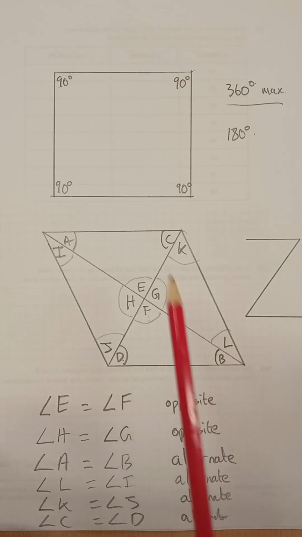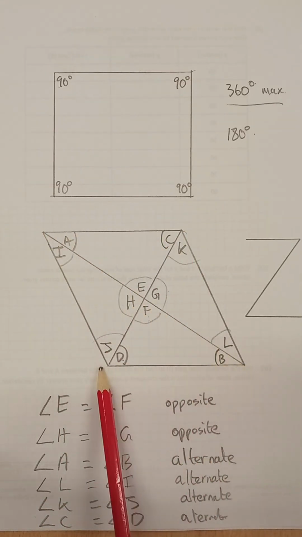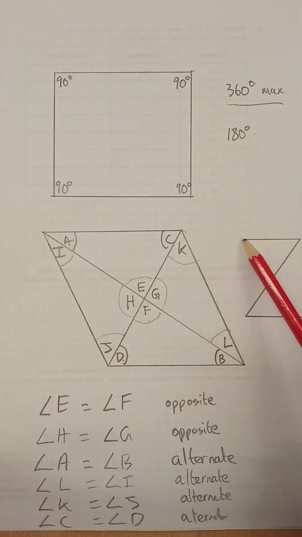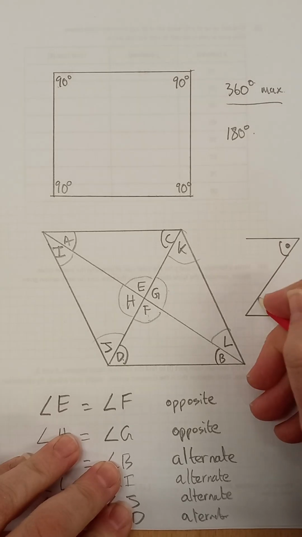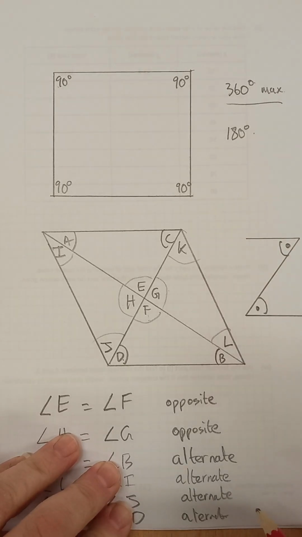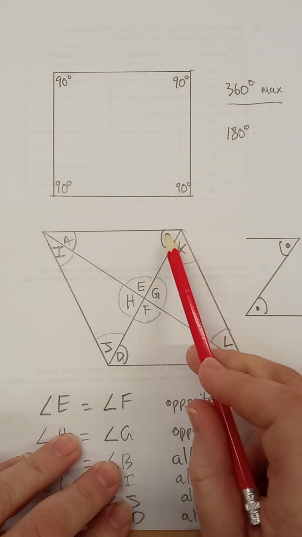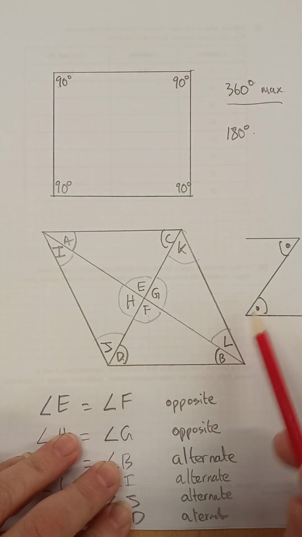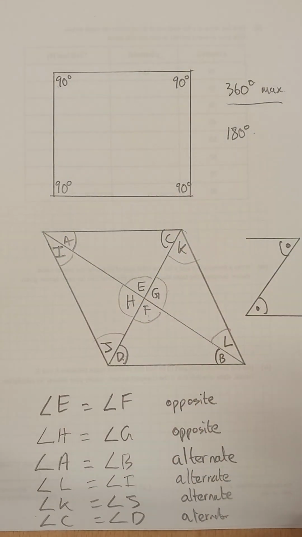Z. And backwards, Z. So when you see a Z shape, these angles in the Z shape will be the same. So if you look carefully, there's the C and there's the D. Okay, so that's the shape you're looking for.